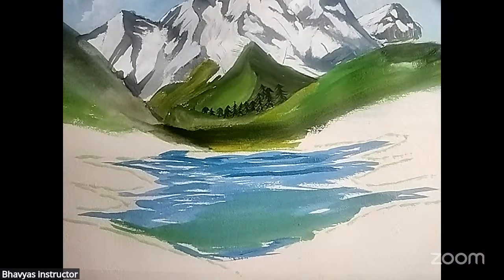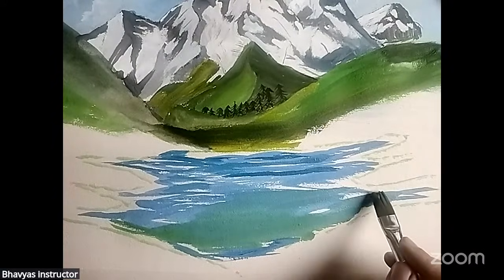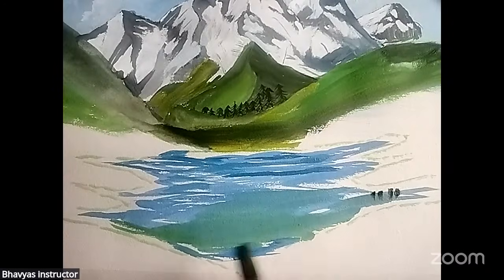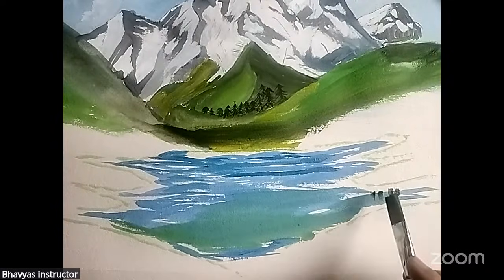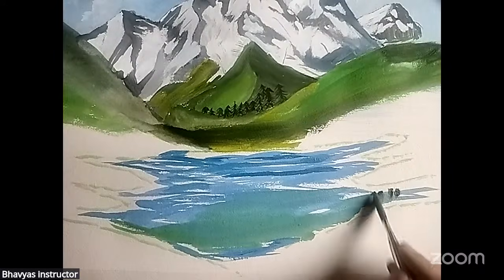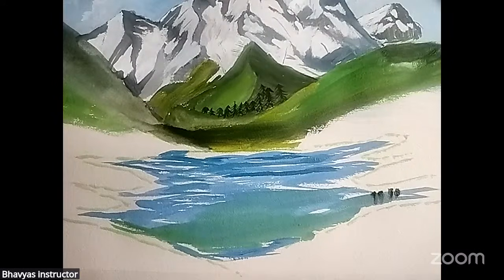So the water part is completed. Now I'll take a darker version of green and give some lines like this. Yeah, use light green for the water. Okay. Everyone, are you able to follow?